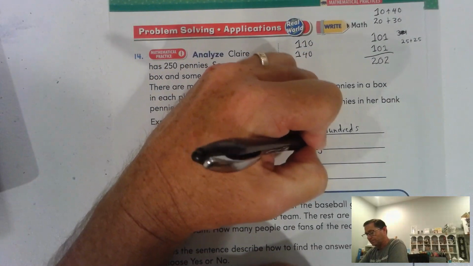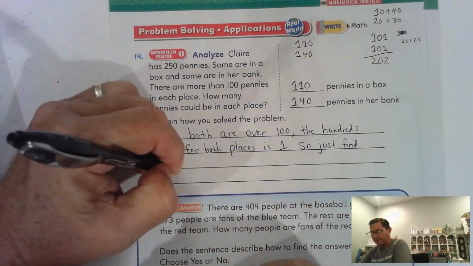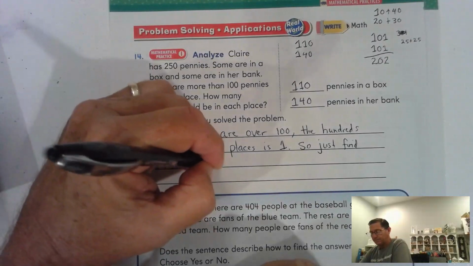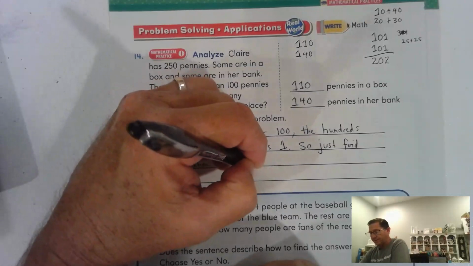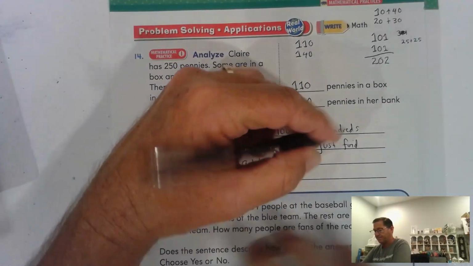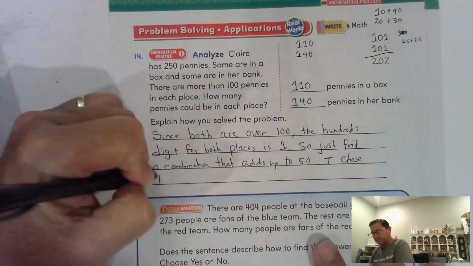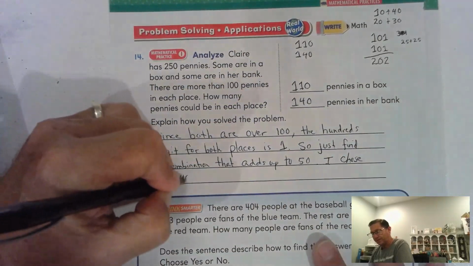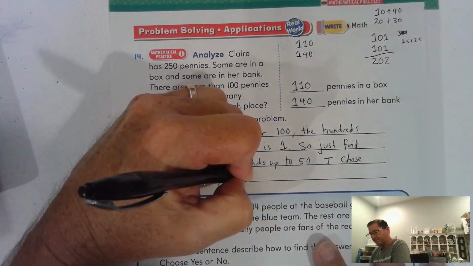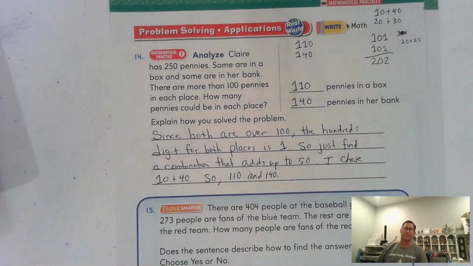So just find a combination that adds up to 50. I chose 10 plus 40. So 110 and 140. Okay.